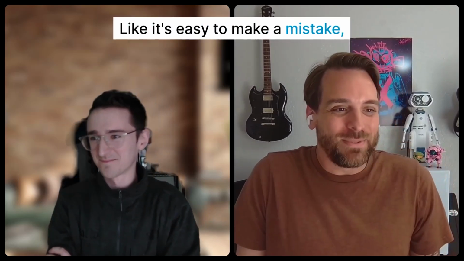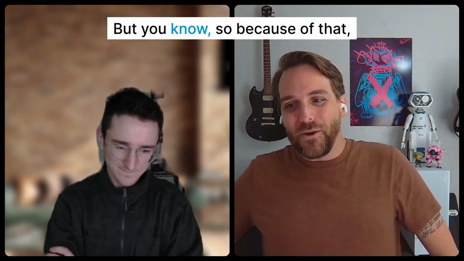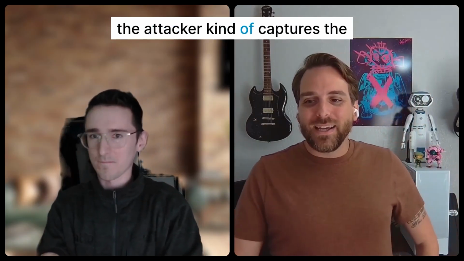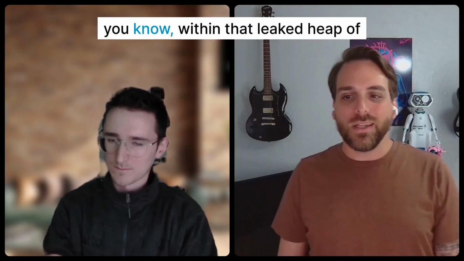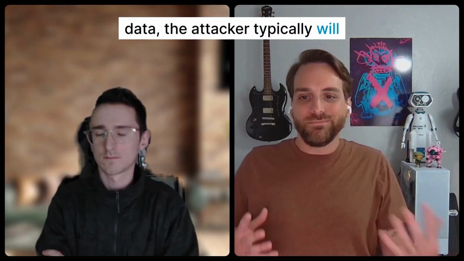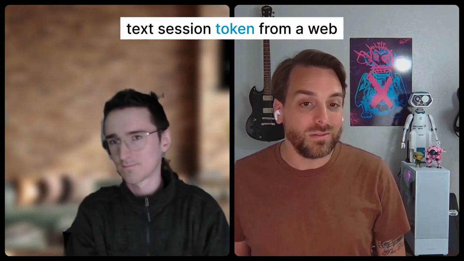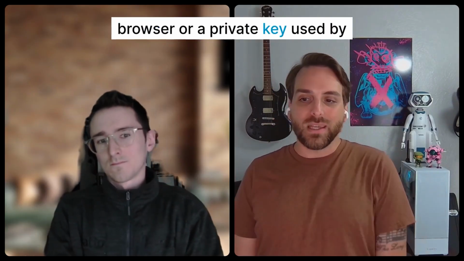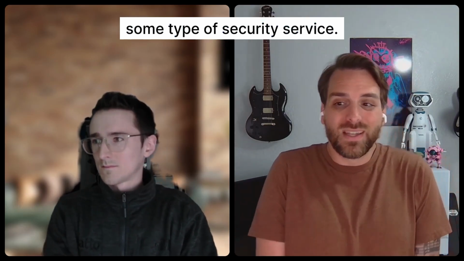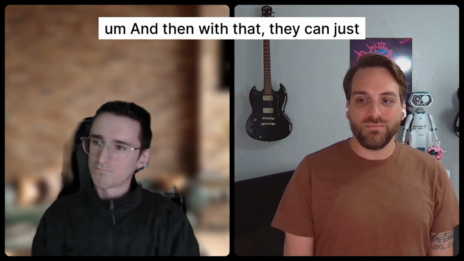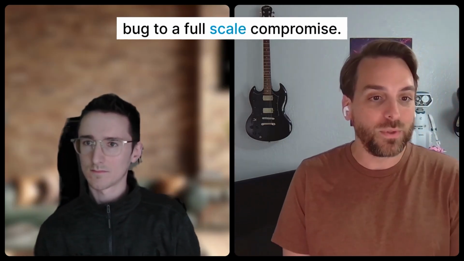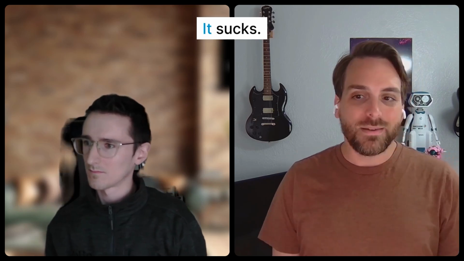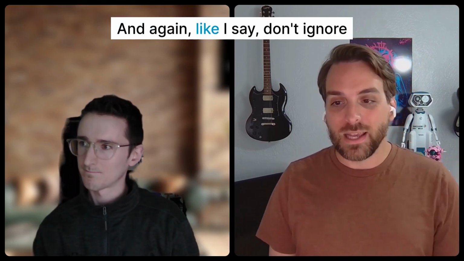It's easy to make a mistake. But because of that, the attacker captures the overread data, and they repeat this process multiple times and scrape the memory. Within that leaked heap of data, the attacker typically will find a clear text session token from a web browser or a private key used by some type of security service. And then with that, they can impersonate the user or bypass encryption and move a medium risk bug to a full scale compromise. It's nasty. It sucks. And again, don't ignore the mediums.